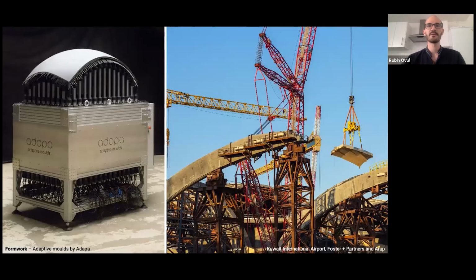We were really inspired by the adaptive molds developed by, for instance, Adapa company in Denmark. There have been many research projects on such molds for composites or facade concrete elements.